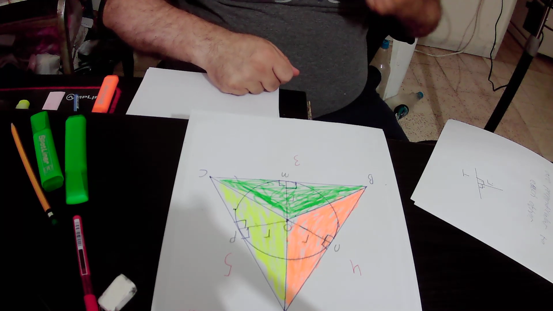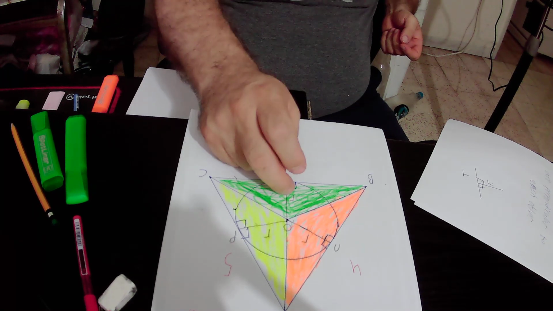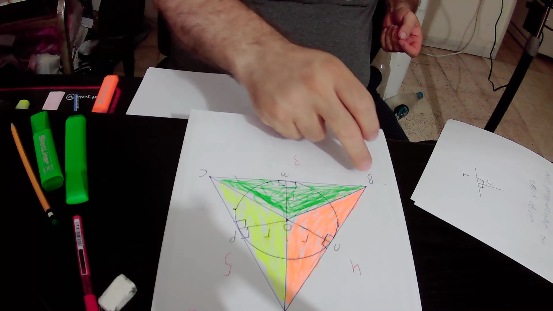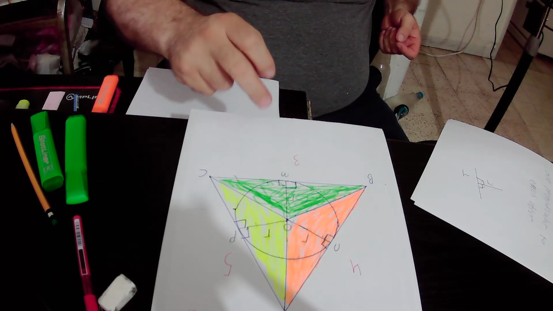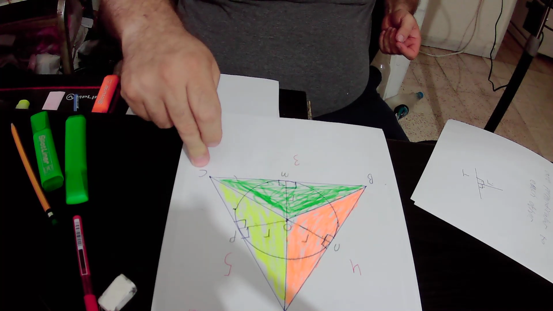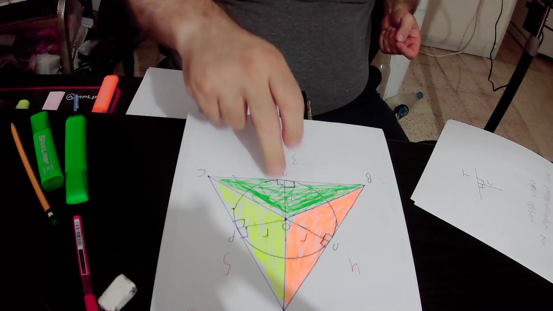And in the next step we connected together points O and B by a straight line, and we connected together points O and C by a straight line, and we created the green triangle.